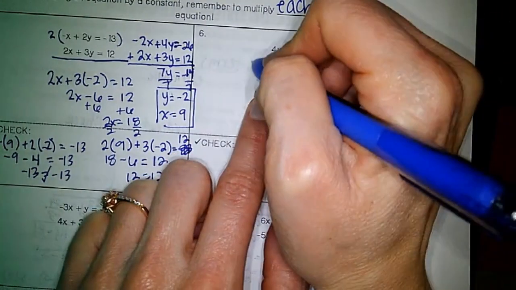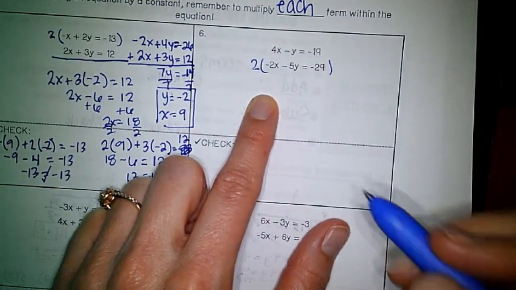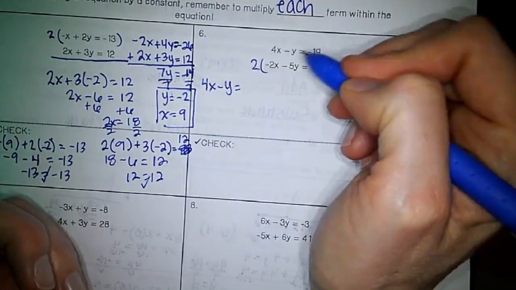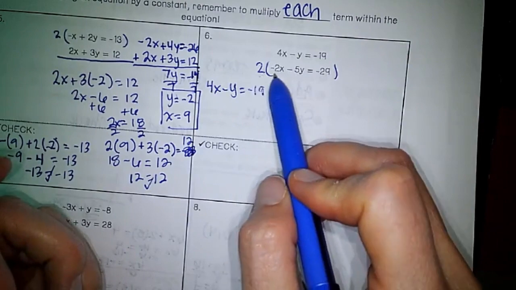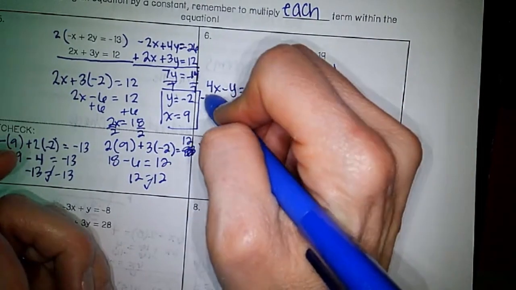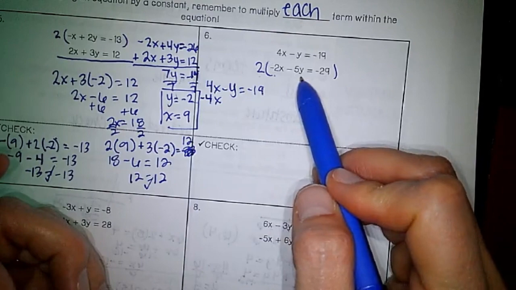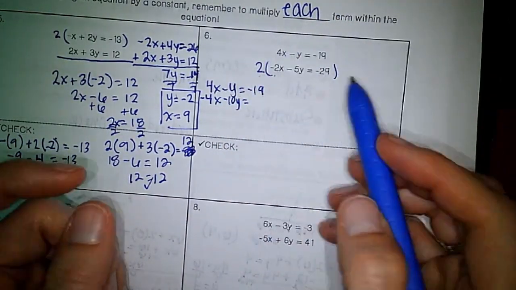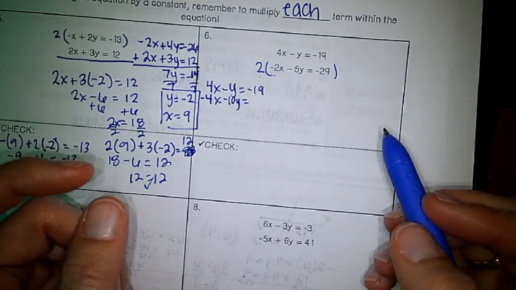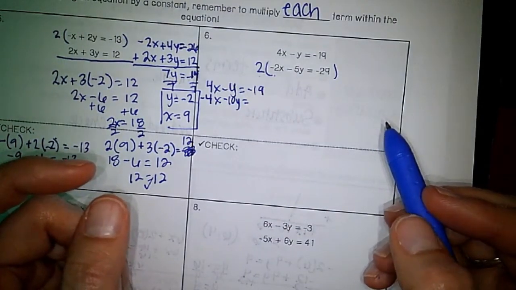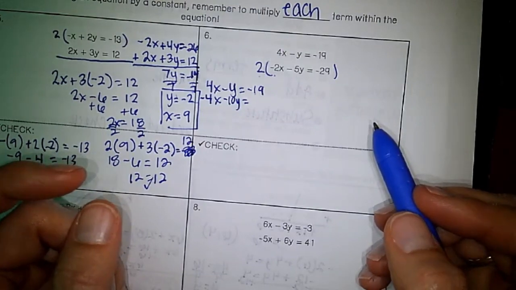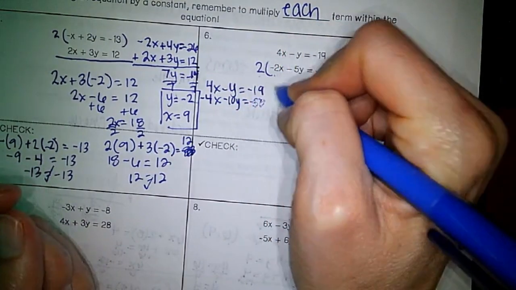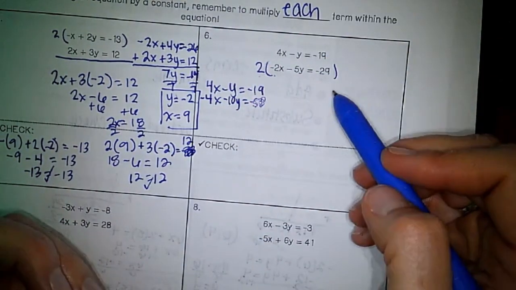Because if we have 4x minus y equals negative 19, and we multiply 2 times negative 2x, which gives us a negative 4x, and then a 2 times a negative 5y, which is a negative 10y, and then a 2 times negative 29. What's 29 times 2? 58? Negative 58. Well, I just did 9 times 2, and that's going to be 18. Add that to 4. That's an 8.